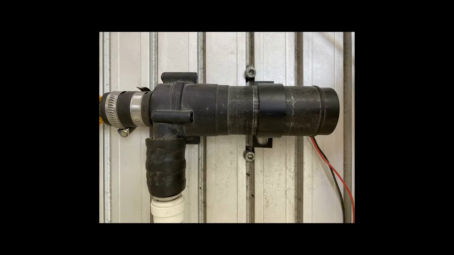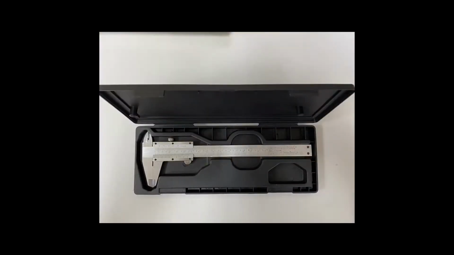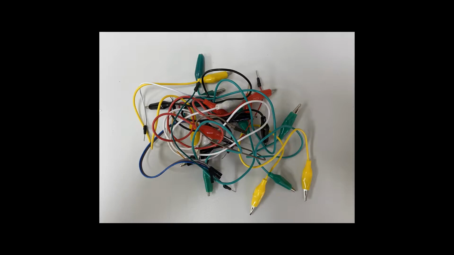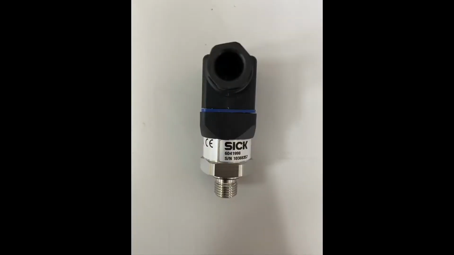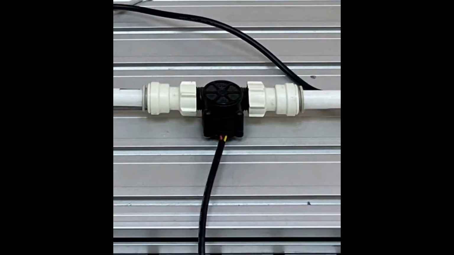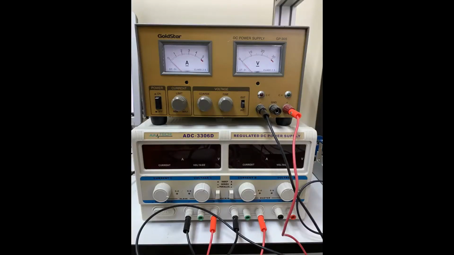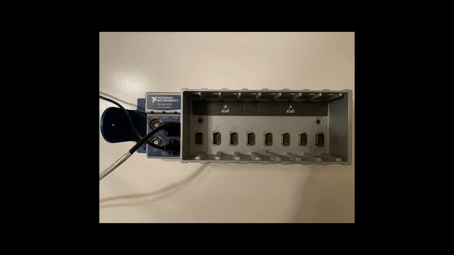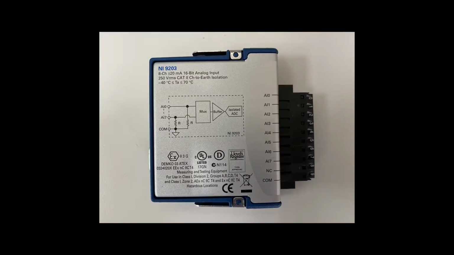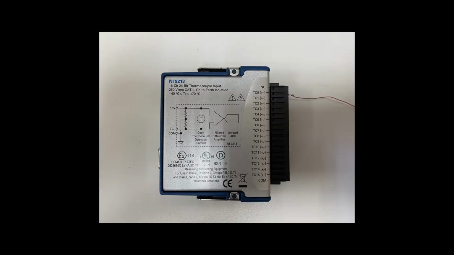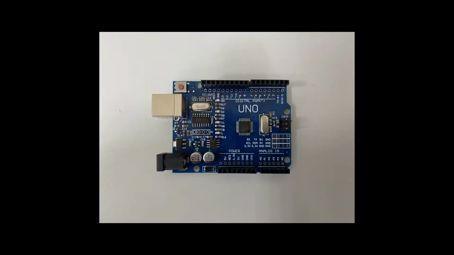To carry out this experiment, the following equipment will be used: a centrifugal pump, a standard caliper, cables, 2 pressure transducers, a flowmeter, a reservoir, 2 power supply units, an NI DAC, an NI 9203 module, an NI 9213 module, and an Arduino Uno R3 clone.